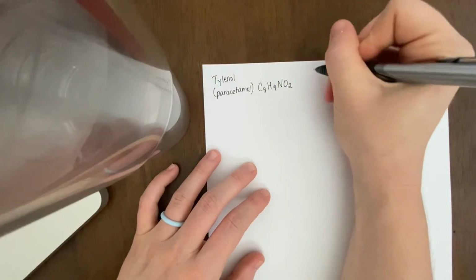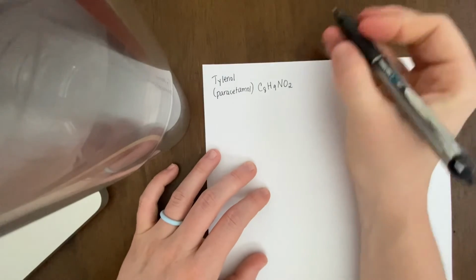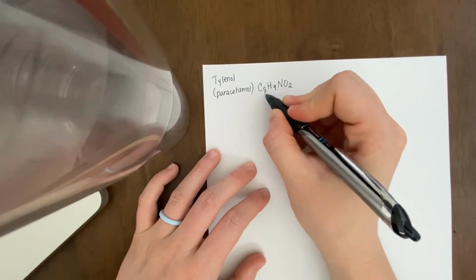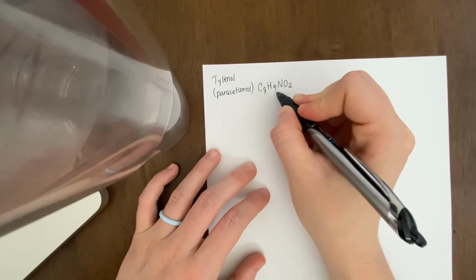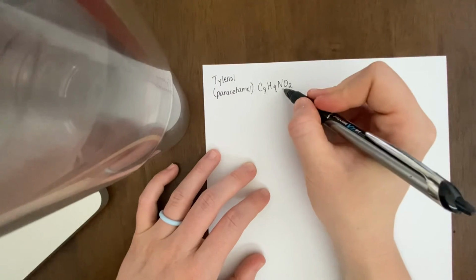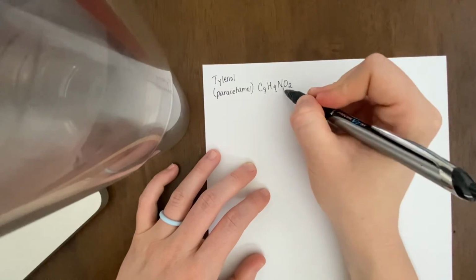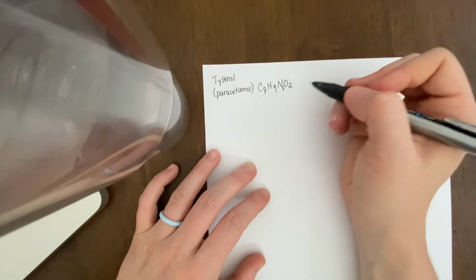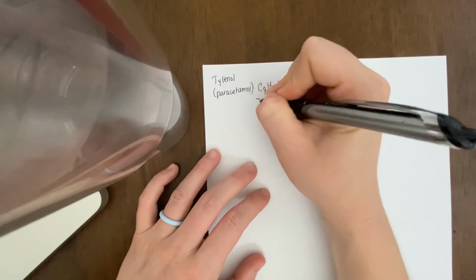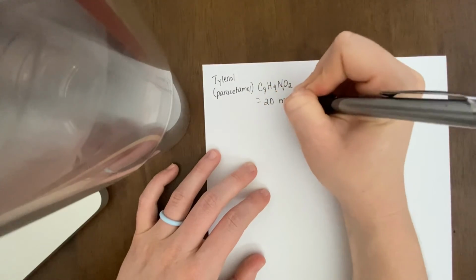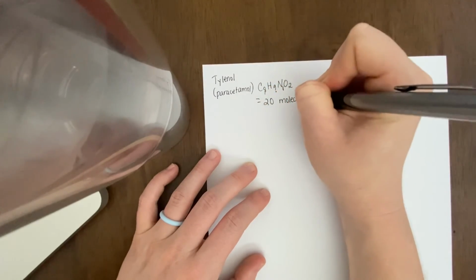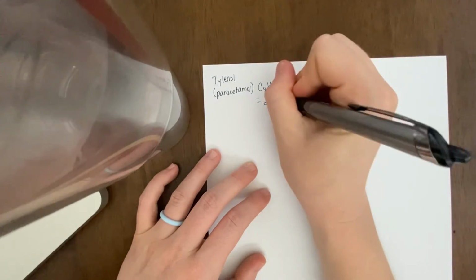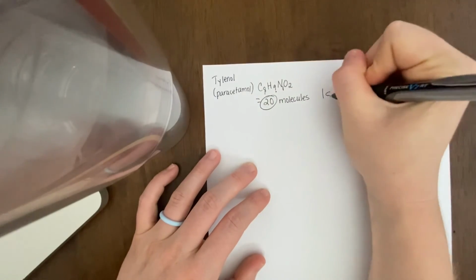When we count the atoms, it's 8 from carbon, 9 from hydrogen, 1 from nitrogen, and 2 from oxygen, and that equals 20. Keep in mind that is only one significant figure.